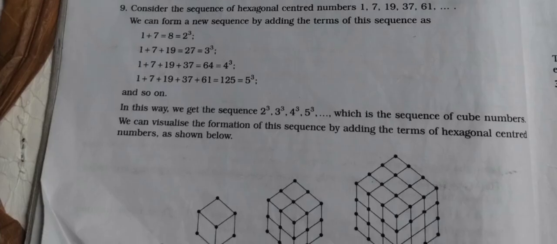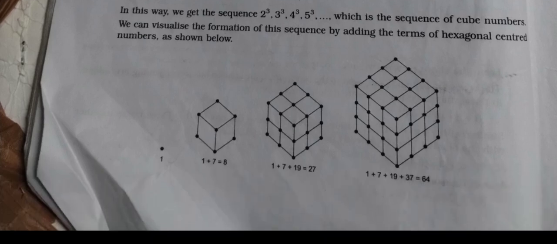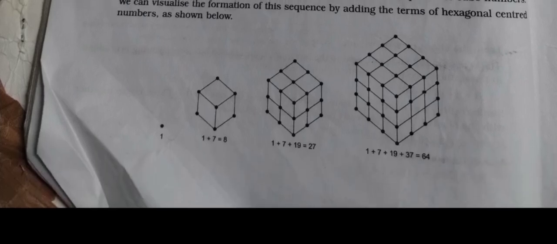9. Consider the sequence of hexagonal centered numbers 1, 7, 19, 37, 61. We can form a new sequence by adding the terms of a sequence, as 2, 3, 4, 5 and so on. In this way, we get the sequence 2 cubed, 3 cubed, 4 cubed, 5 cubed, which is the sequence of cube numbers. We can visualize the formation of this sequence by adding the terms of the hexagonal centered numbers as shown below.